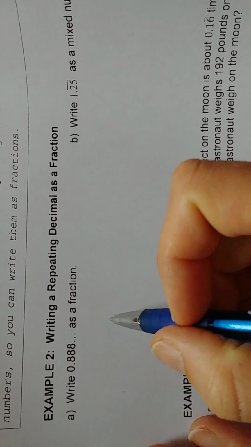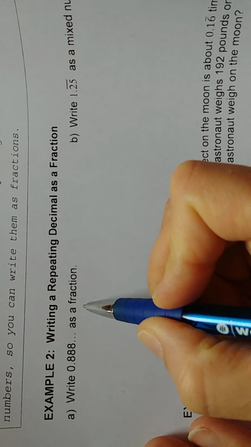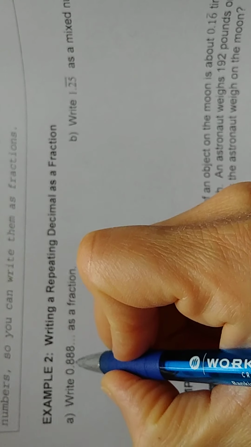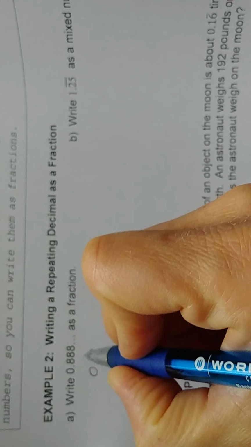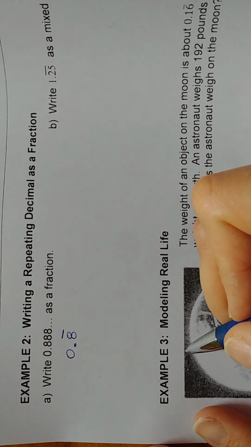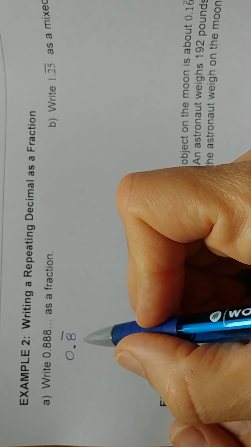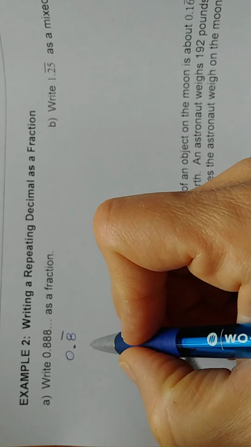So let's get started. Here we're taking a repeating decimal and we're going to be writing it as a fraction. And we have to be a little creative about how we do this, because thinking about 0.888 dot dot dot, that is 0.8 repeating. And what we want to do is use algebra as sort of a hack here. If I multiply this by 10, I'm going to get 8.8 repeating. So if I could somehow do that and subtract those values from each other, all of those repeating decimals will just disappear. So we're going to do that.